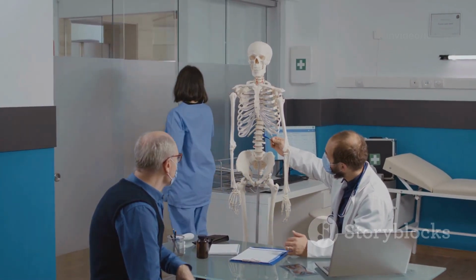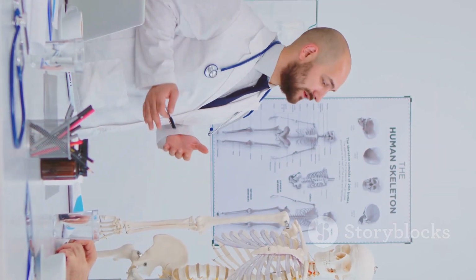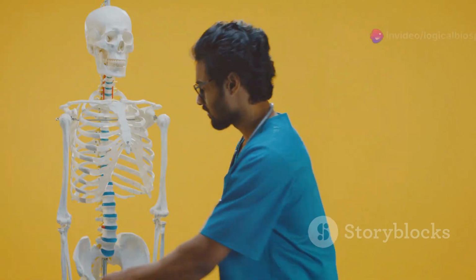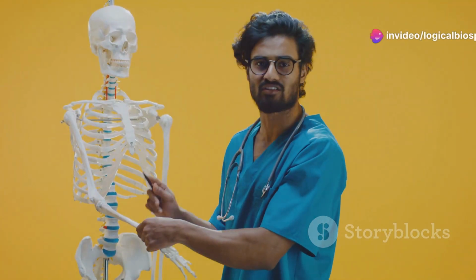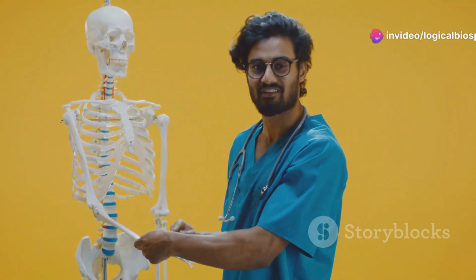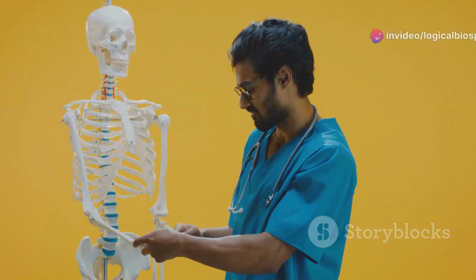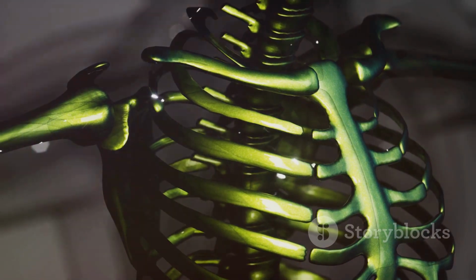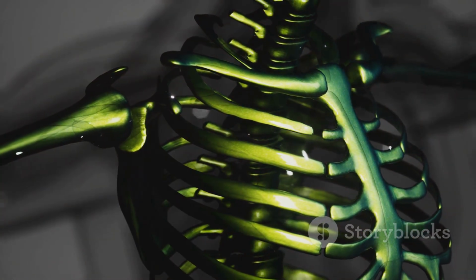Overview of the skeletal system. The human skeleton is divided into two major parts. One, axial skeleton. This forms the central axis of the body and includes the skull, vertebral column, and thoracic cage, which comprises the ribs and sternum. Its primary function is to protect the brain, spinal cord, and vital organs like the heart and lungs.